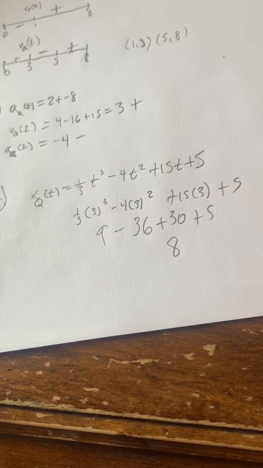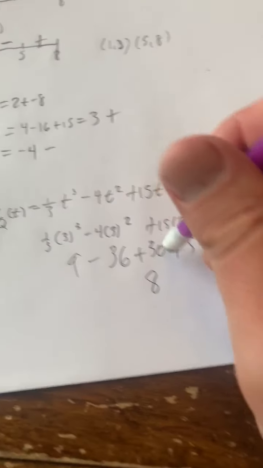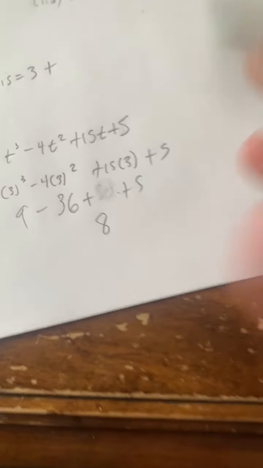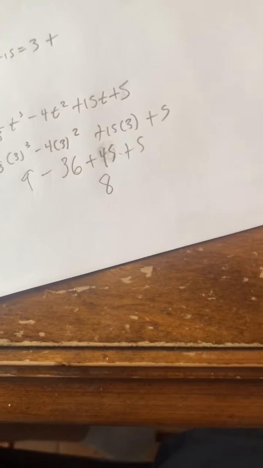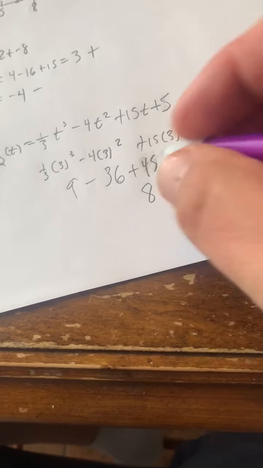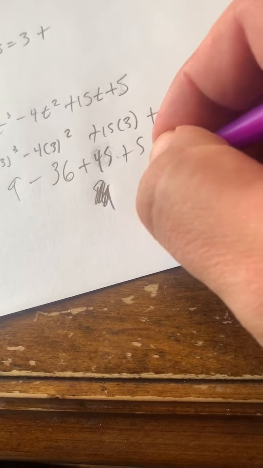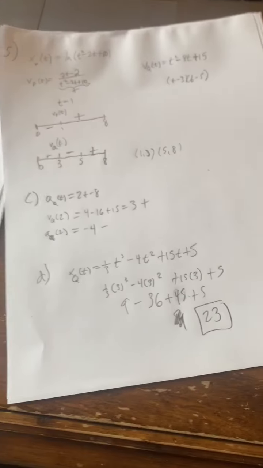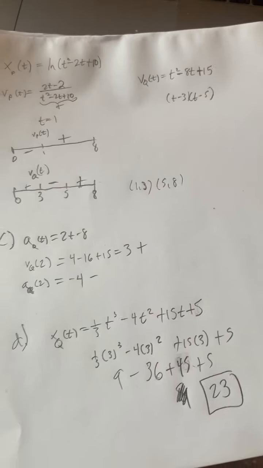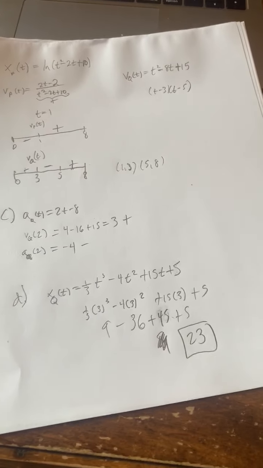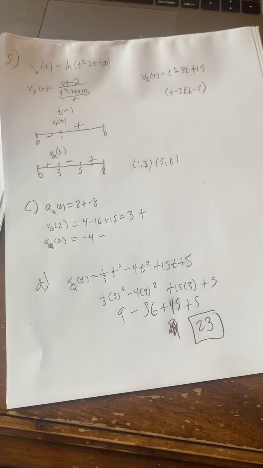Oh man, I screwed up. That's kind of embarrassing. This is a 45, not a 30. There you go, 27, 18, 5, that would be 23. So I'm an idiot, but there you are. Even math people like myself make mistakes from time to time. All right, I'll be back with number 6 here soon.